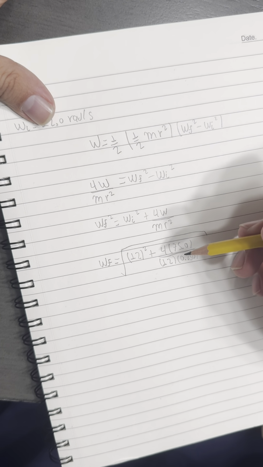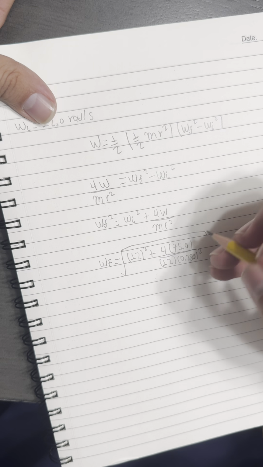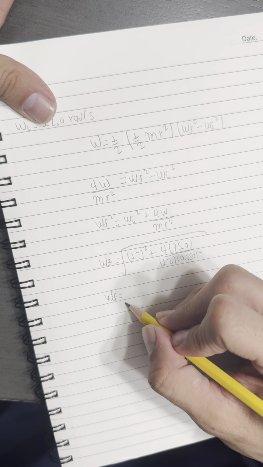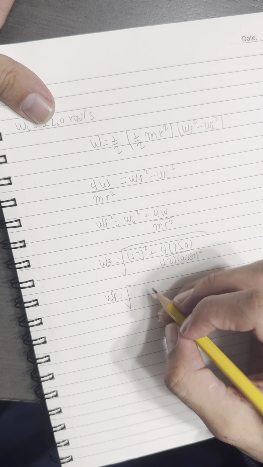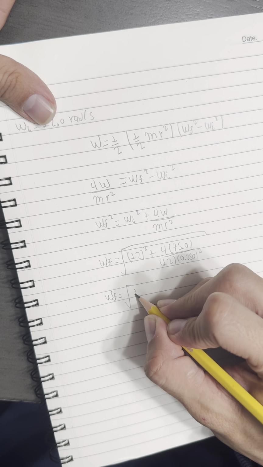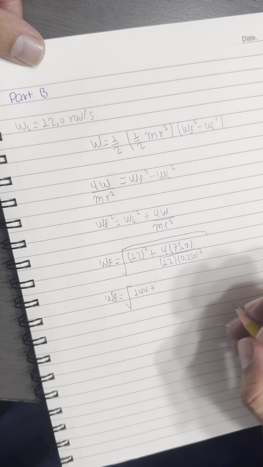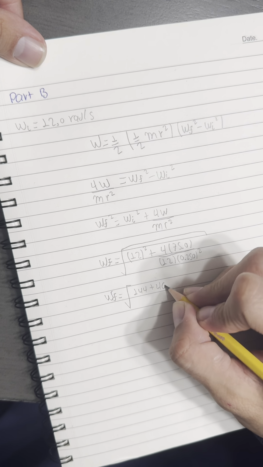When we operate, our result is going to be: final angular velocity is equal to the square root of 144 plus 400.